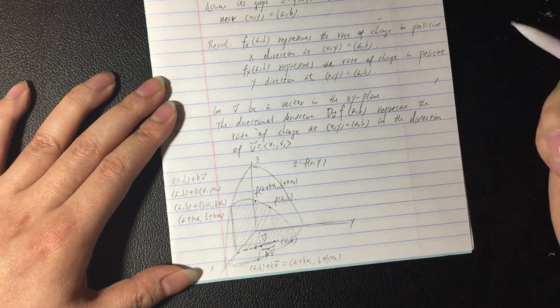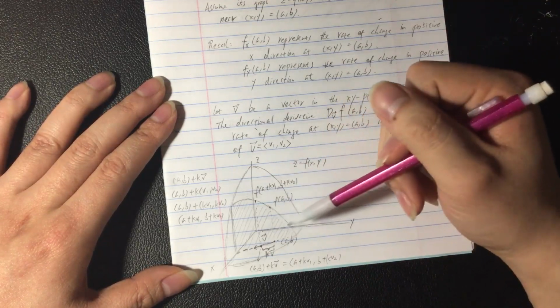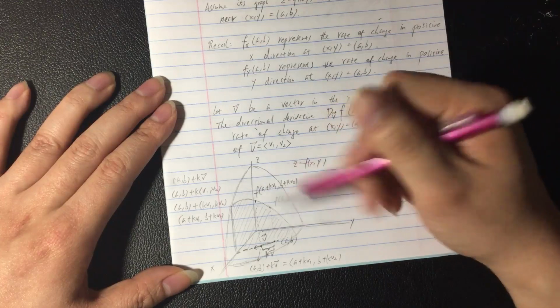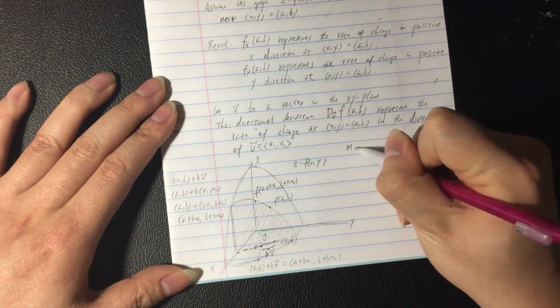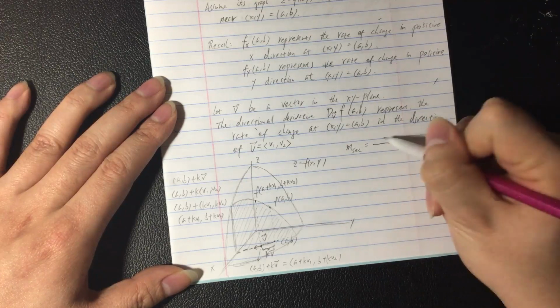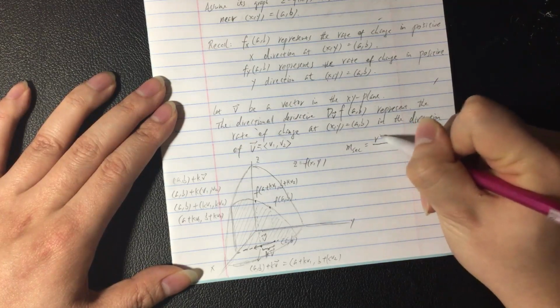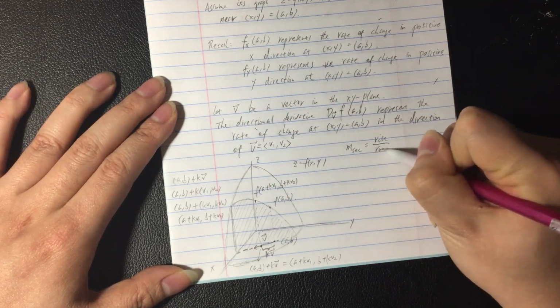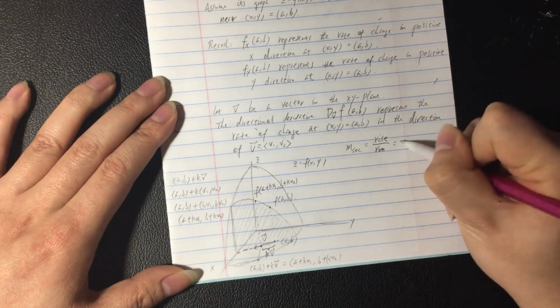Next, we try to find the slope of secant line passing these 2 points. Slope of a line passing through 2 points is always rise over run.